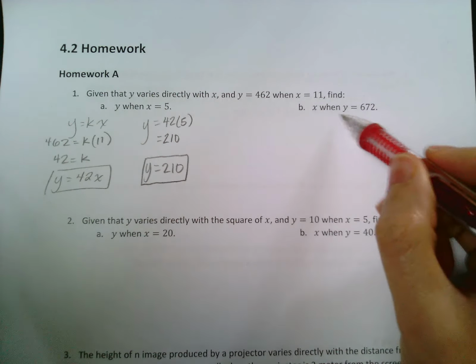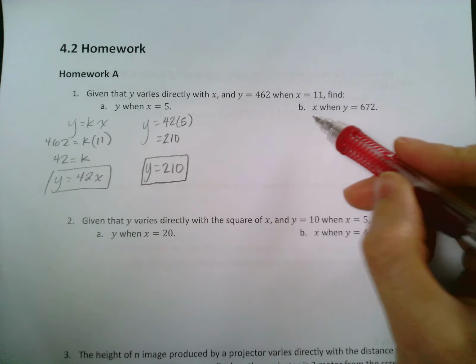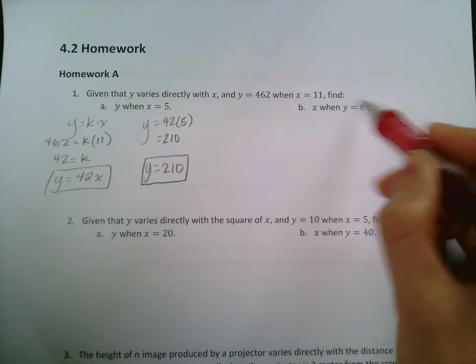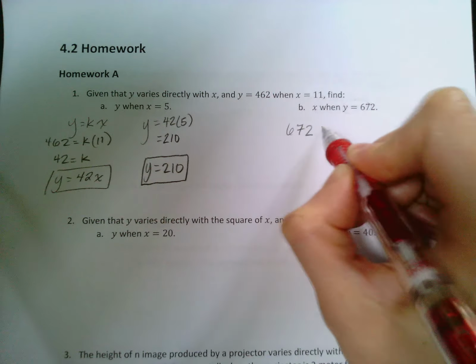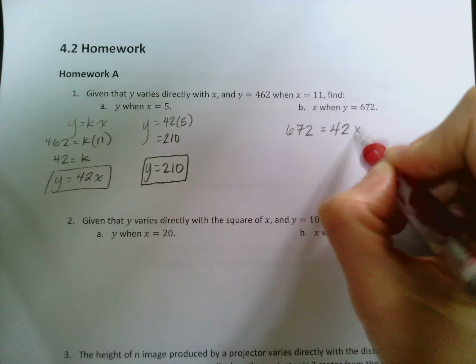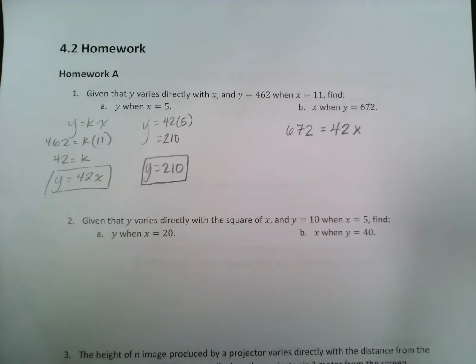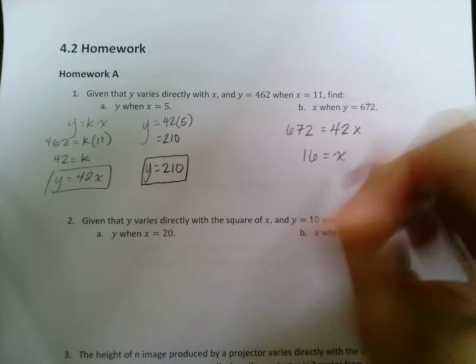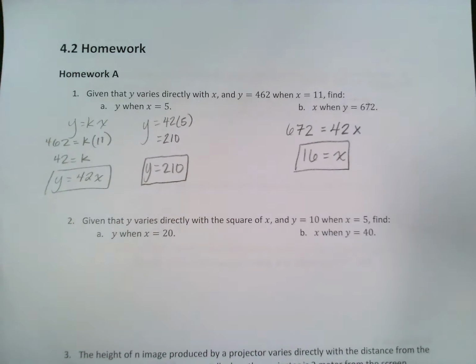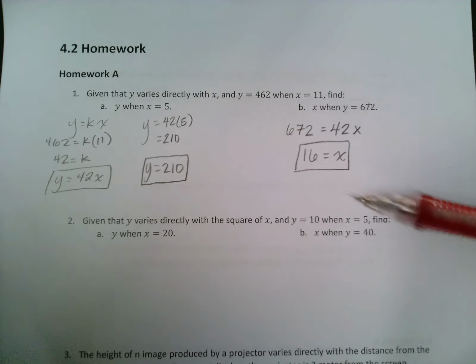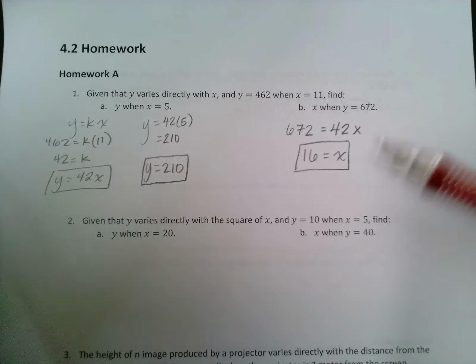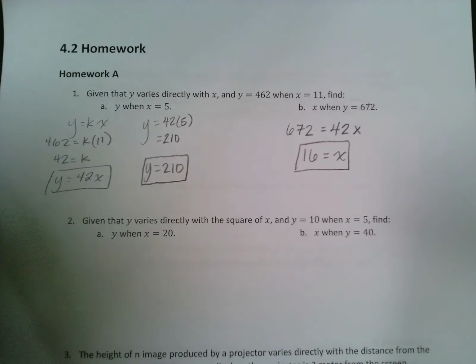All right, moving on to B. I'm going to solve for x when y is 672. So I plug in 672 in for y over here. 672 equals 42 times x. I'm going to divide both sides by 42, and I get that x equals 16. Done. Hopefully pretty easy. If not, I would definitely recommend going back into those prior knowledge pieces that I have provided for you on the website and get some additional practice in.